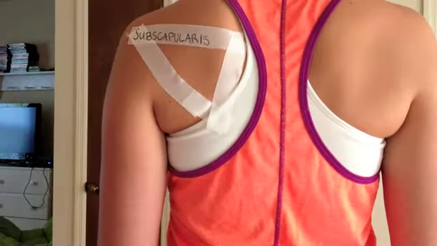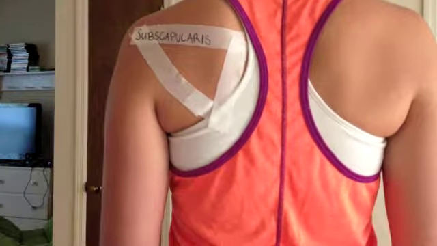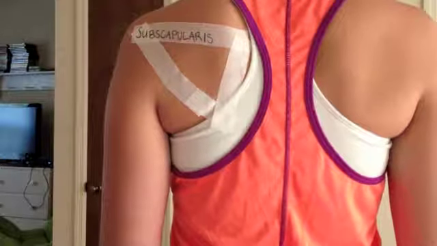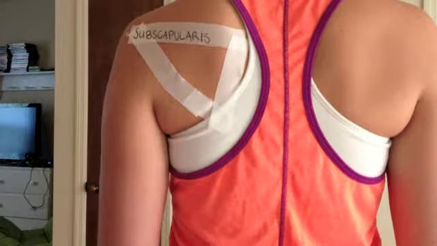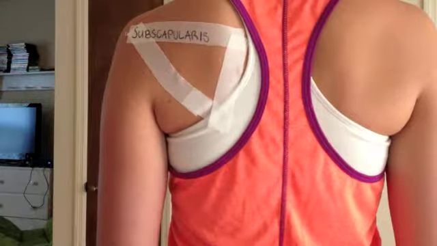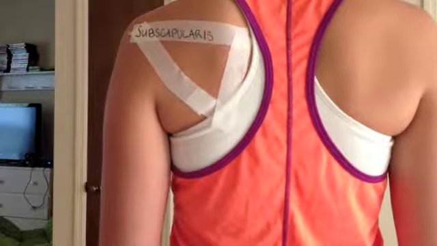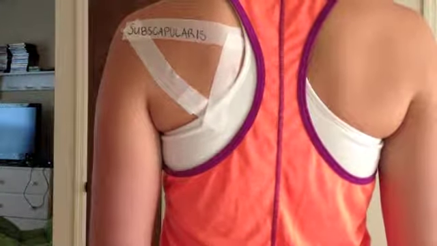shoulder. The subscapularis, although labeled on the back, is actually an anterior muscle on the anterior side of the scapula. It originates on the subscapular fossa of the scapula and inserts on the lesser tubercle of the humerus. Its actions include medially rotating the shoulder and stabilizing the head of the humerus in the glenoid cavity.